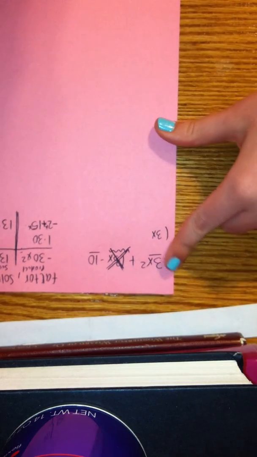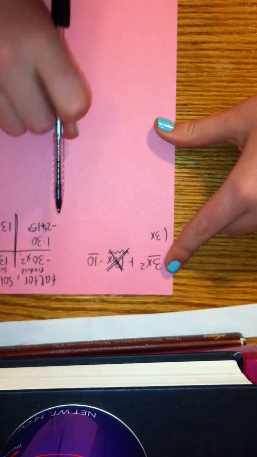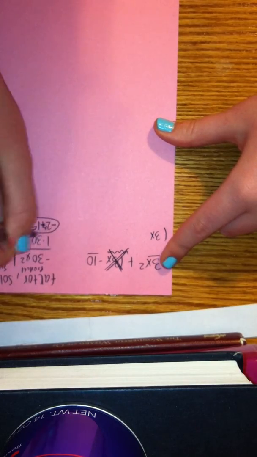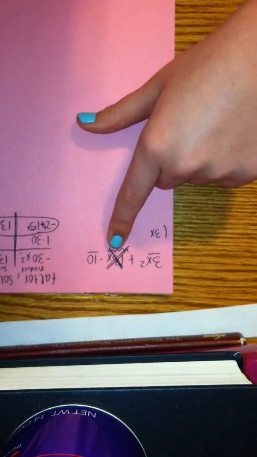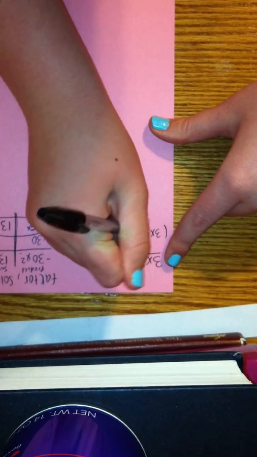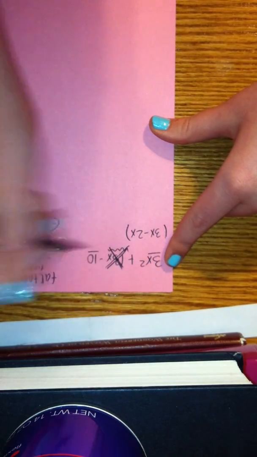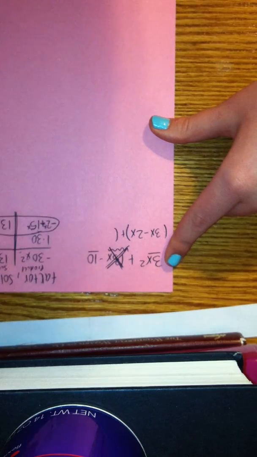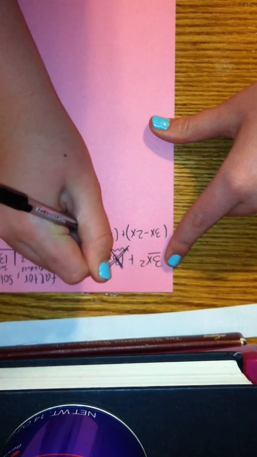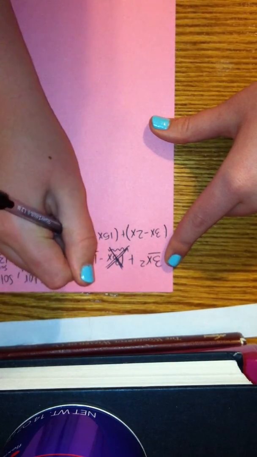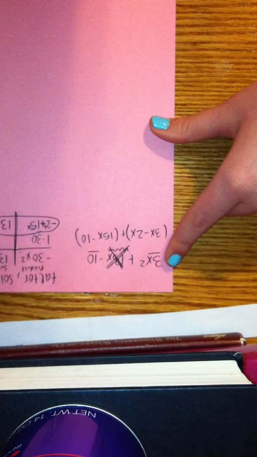That's what you're trying to get. So now you're going to take these terms here, since it replaced it, and you're going to put minus 2x, like that, and then plus 15x, and then you're going to bring down your minus 10, like that.